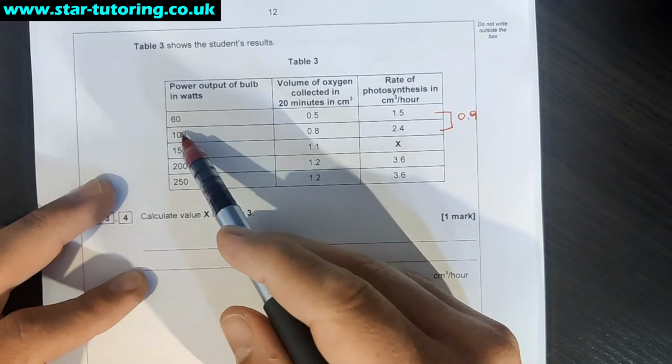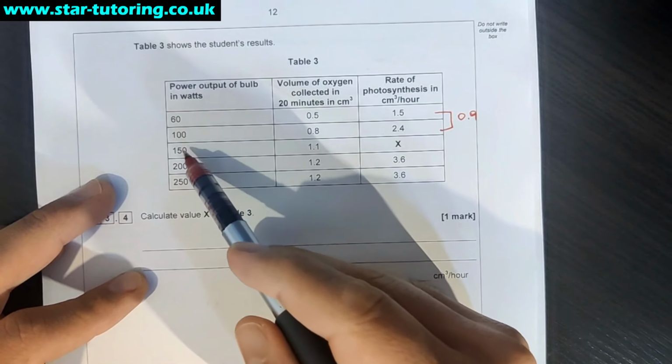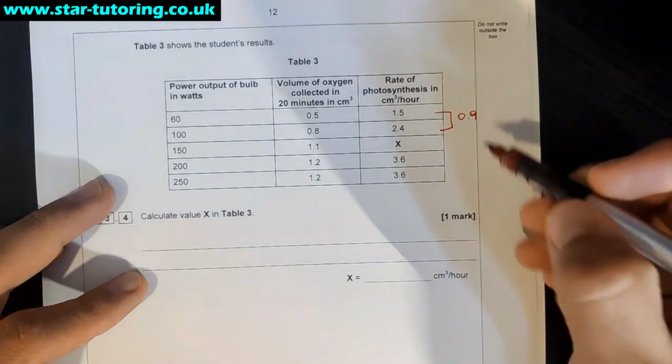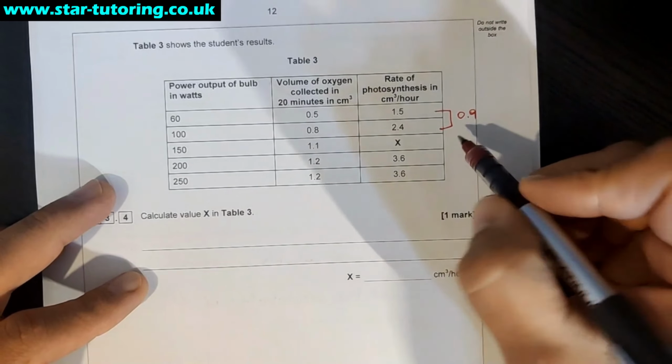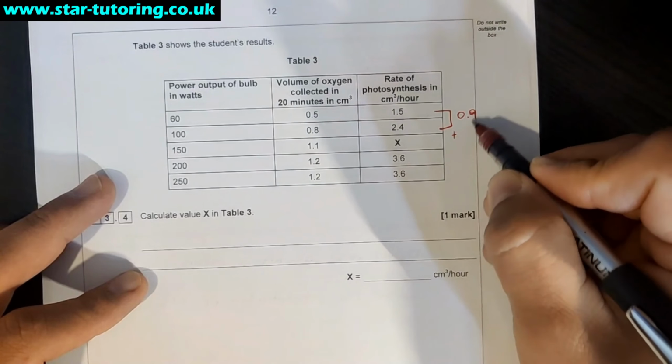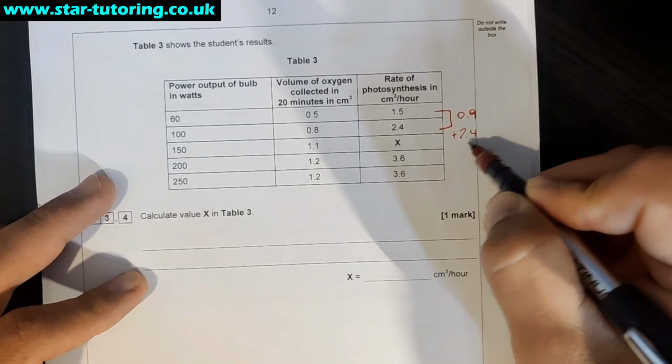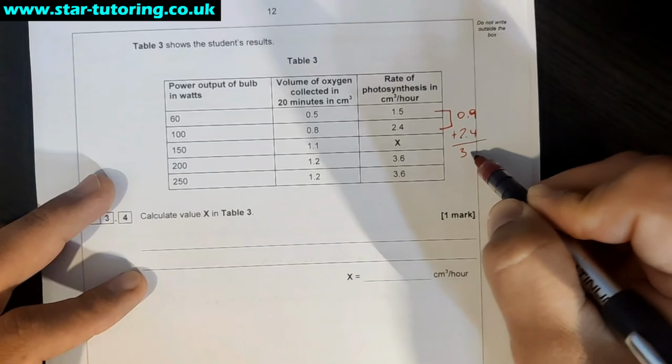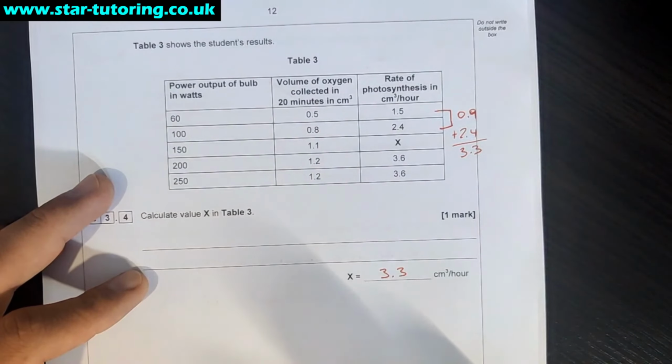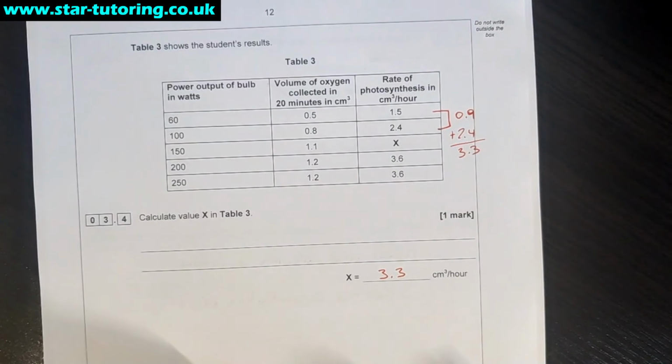So this is increasing by 10, by 40, and this one is increasing by 50. So let's just have a close estimate of it, and if you do 0.9 plus 2.4, you're going to get 3.3. So that will be your answer in there. So we go to 3.3. There you have it. Let's go to question number 5.